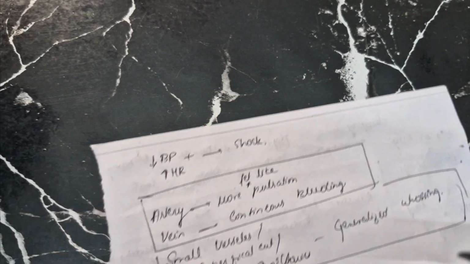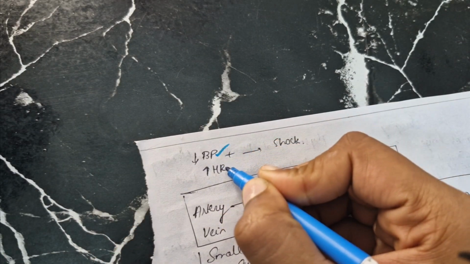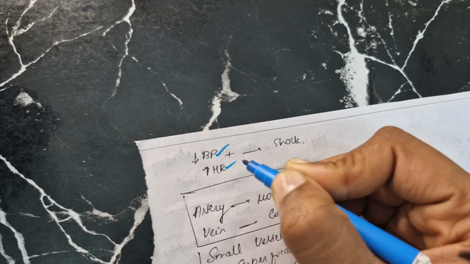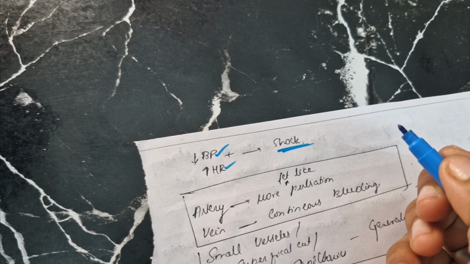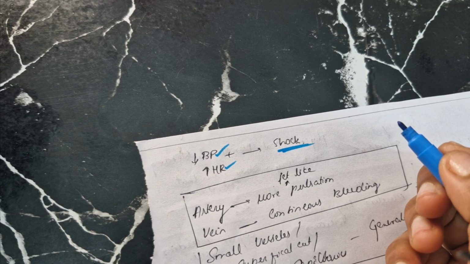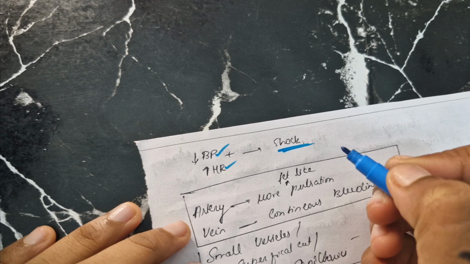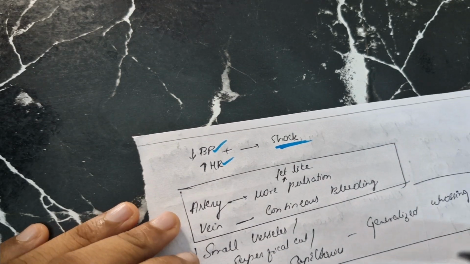Next, when you see this condition, decreased blood pressure, that is hypotension, and increased heart rate, that is reflex tachycardia, you call it shock. This shock may occur during surgeries. It is also known as hypovolemic shock, because of massive blood loss during surgeries, the patient may undergo shock, which finally leads to death.